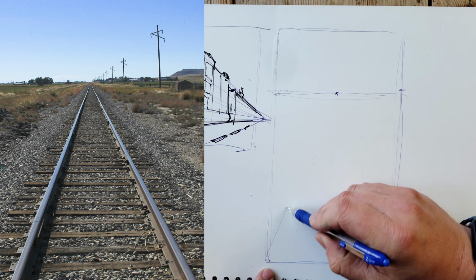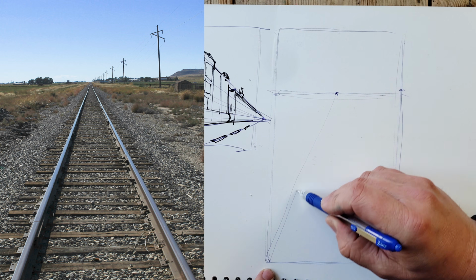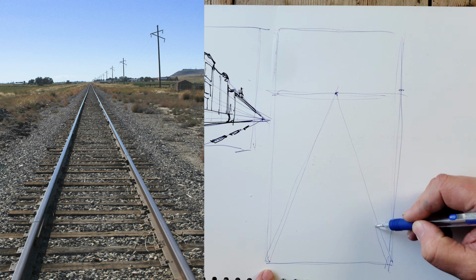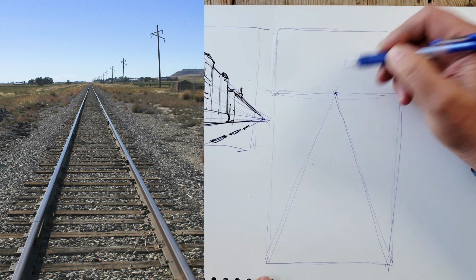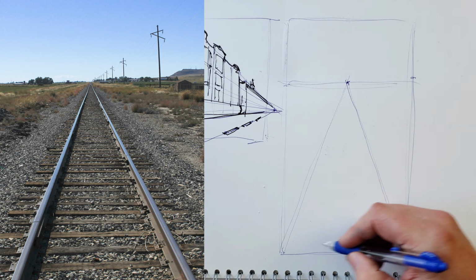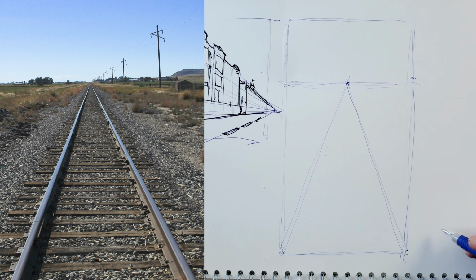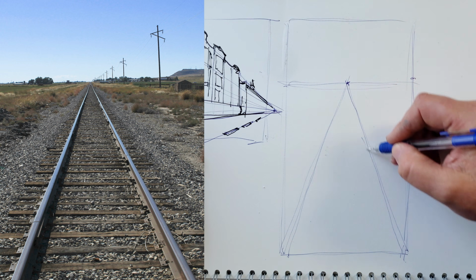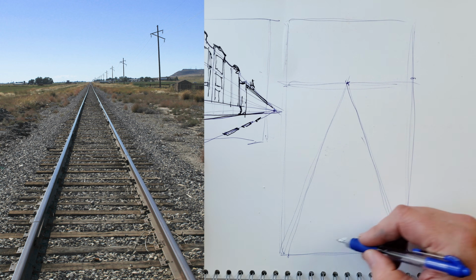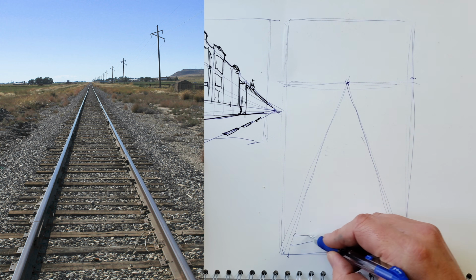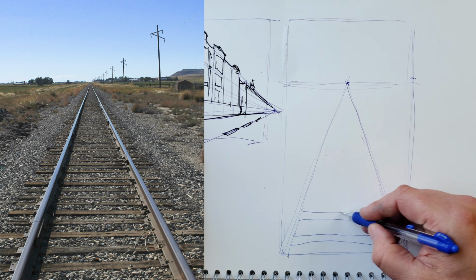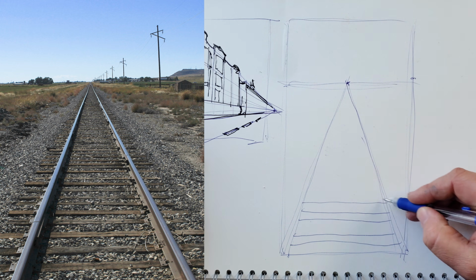And they obviously get narrower and narrower as they get towards the vanishing point, because as tracks get further away, their width will also get smaller, like that. And then what's also going to happen is the sleepers in the middle are going to appear quite far apart and quite big.